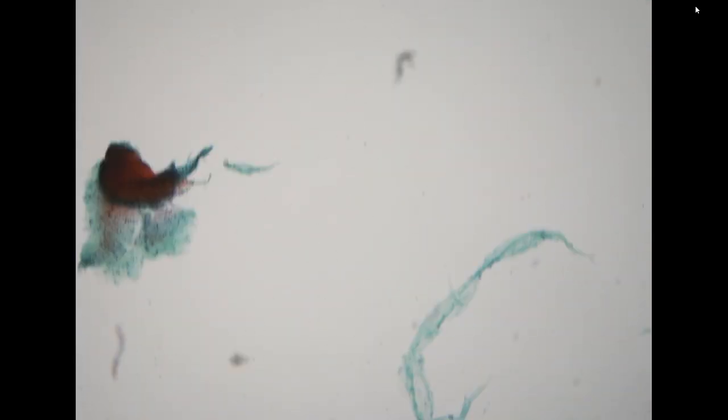In the liquid-based slide, the tumor cells are very scant, so they only appear in the direct smear. So that is all the cases for today. Thank you.